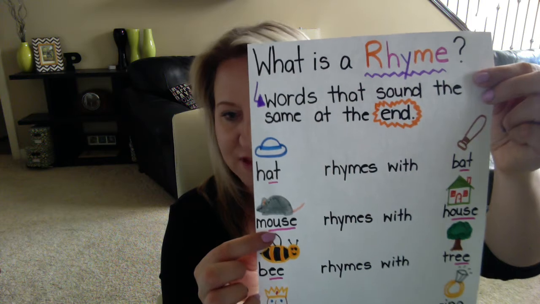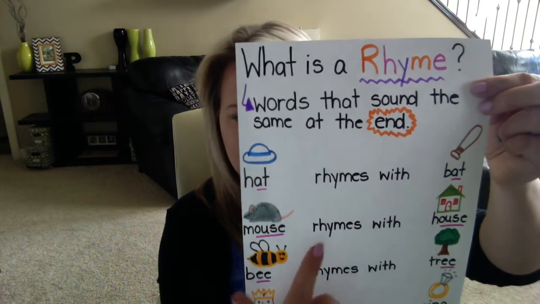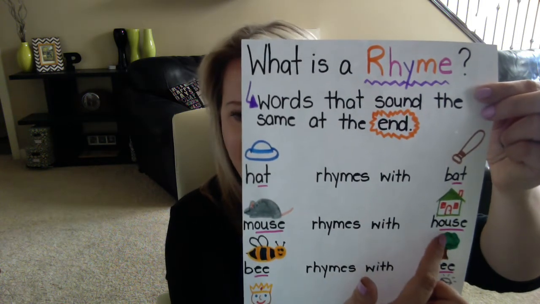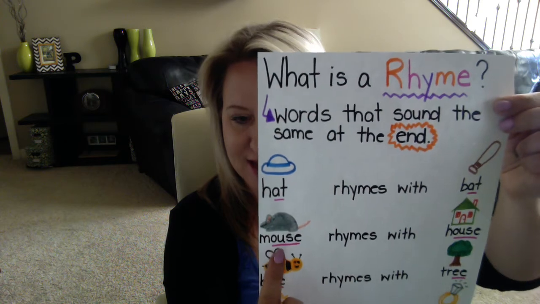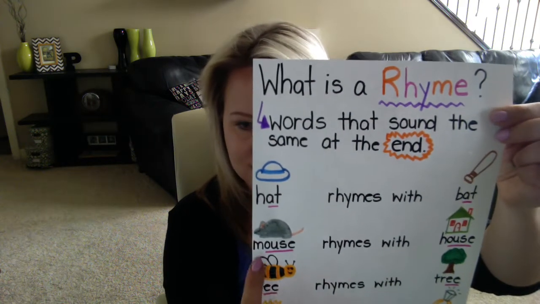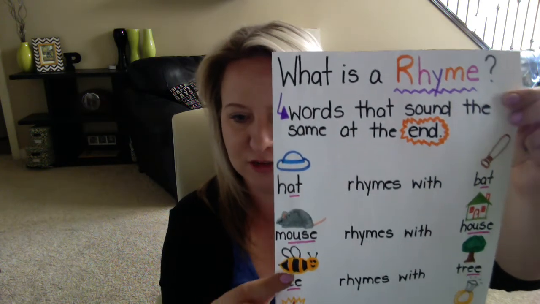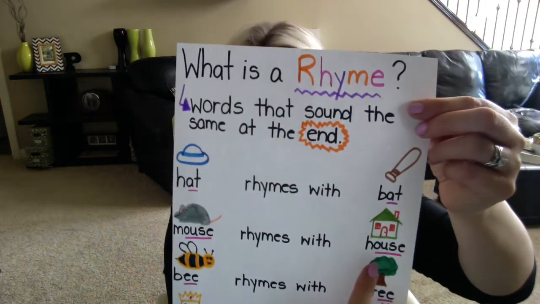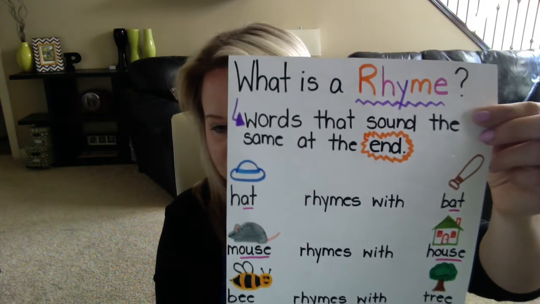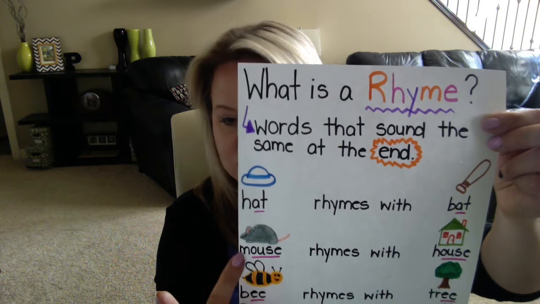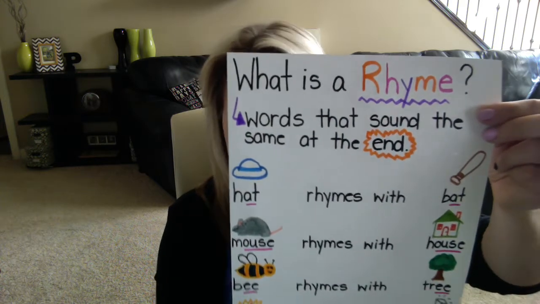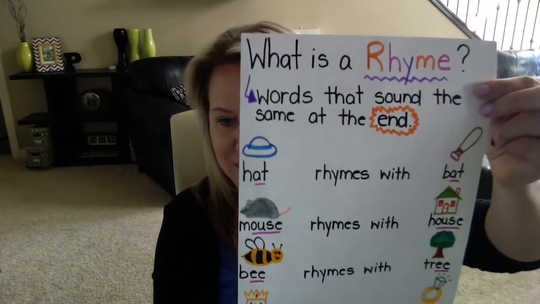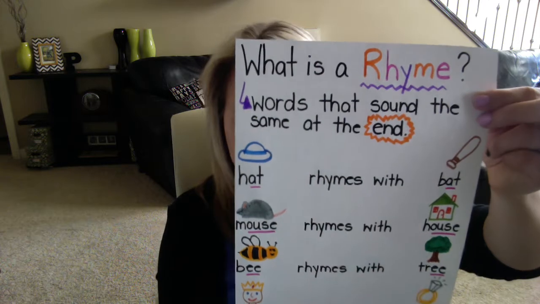Next we have mouse, rhymes with house. Again, the beginning sound is different. Mouse starts with M, and house starts with H. So the ending sounds ouse and ouse are the parts that rhyme, mouse and house.